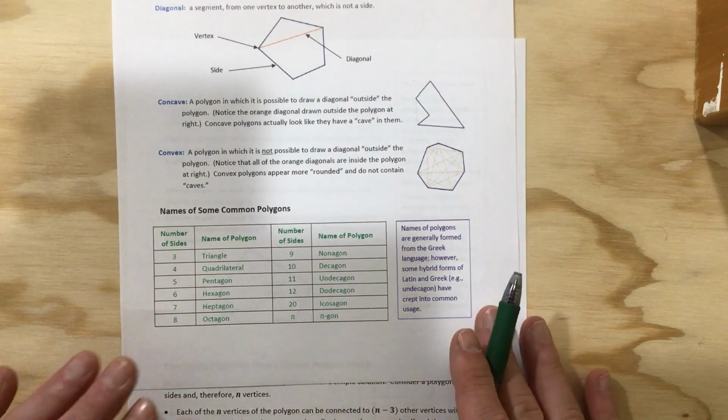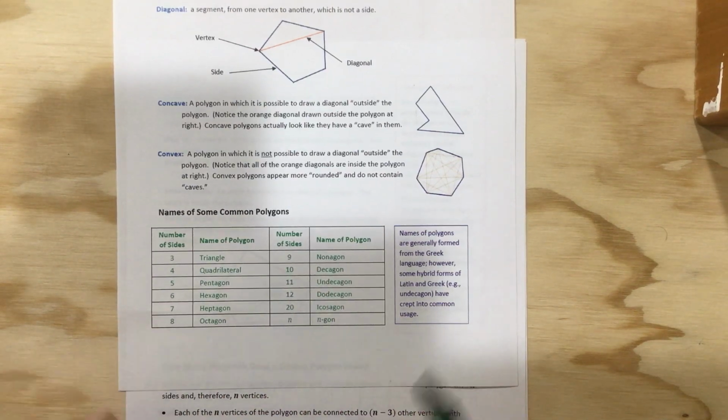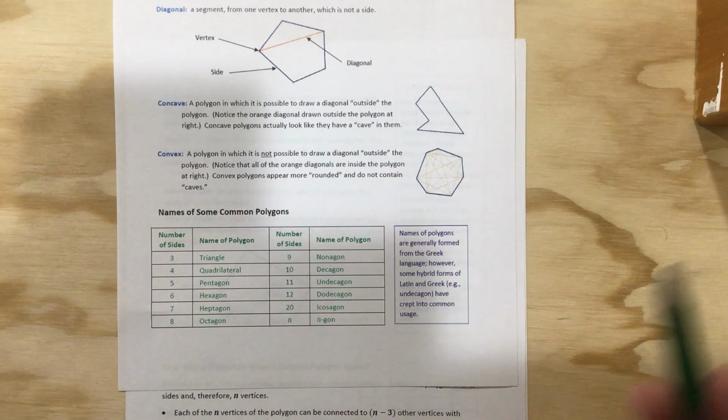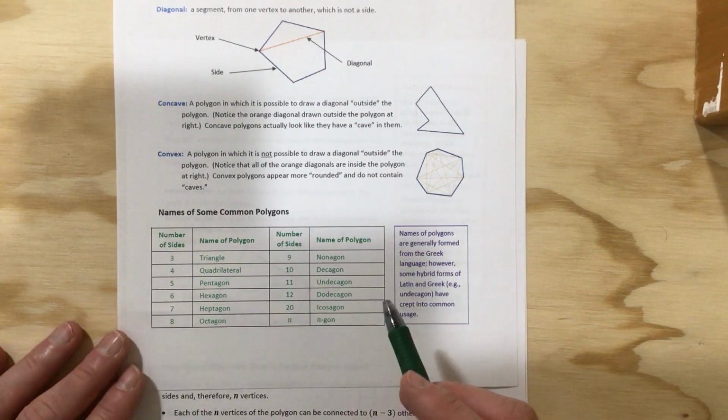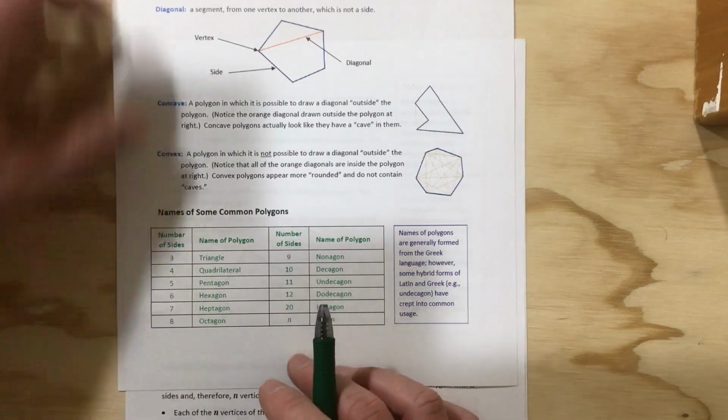Okay, so again, these names, other than the 11 and the 20, you do need to know. So if I say octagon, you know it's 8. If I say heptagon, you know it's 7. And you should be able to spell them right as well. Again, we're going to look at polygons in this unit.